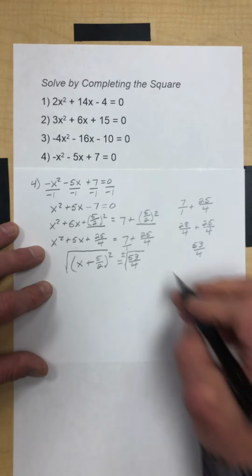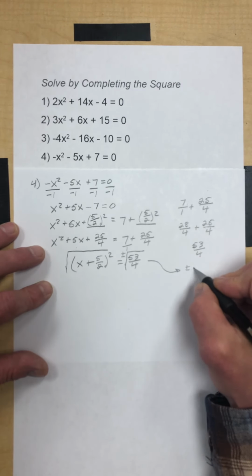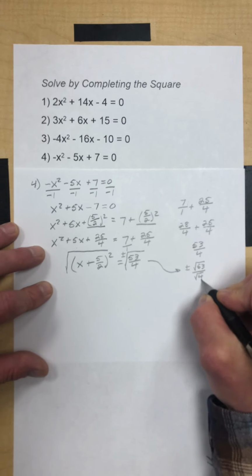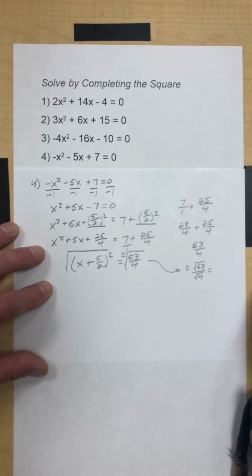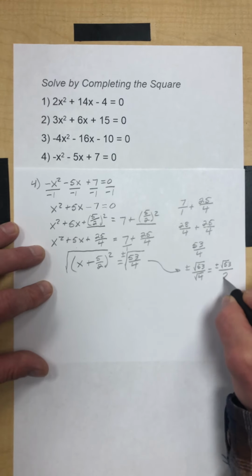Okay, so let's see, this guy right here, that's going to be like plus or minus the square root of 53 over the square root of 4. 53, I am pretty sure that's a prime number, so it just stays plus or minus the square root of 53 all over square root of 4 is 2.